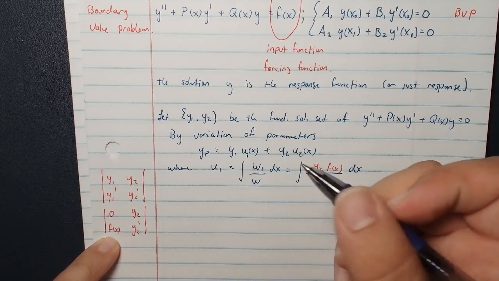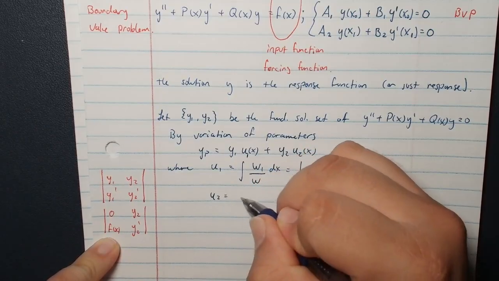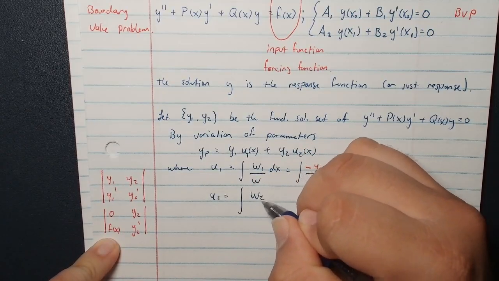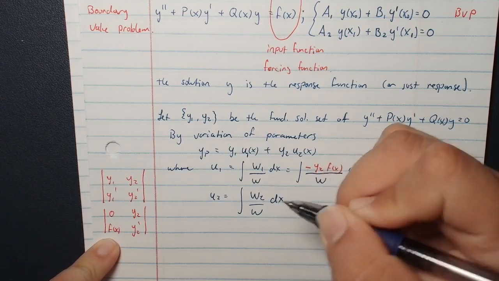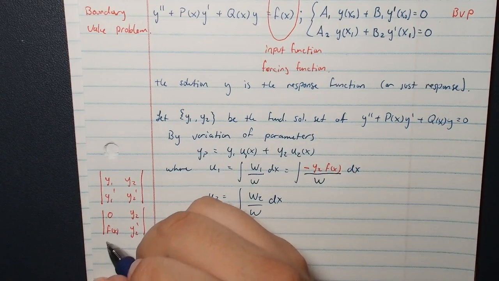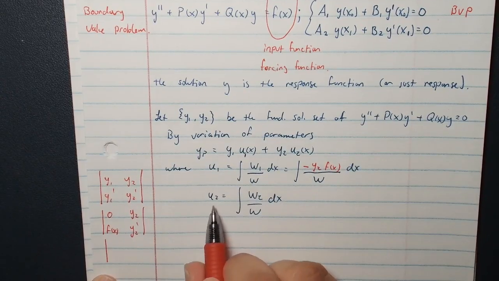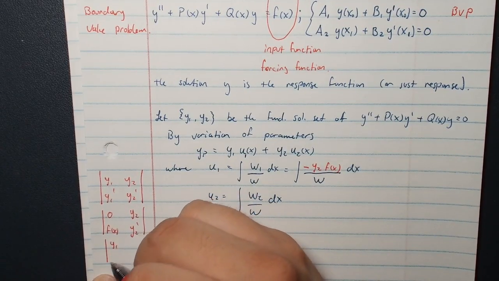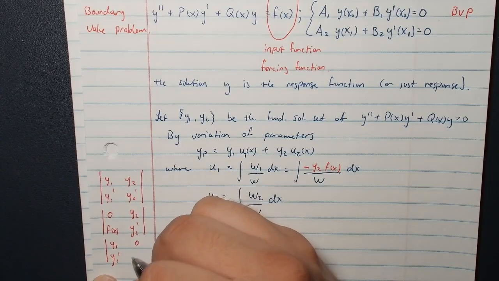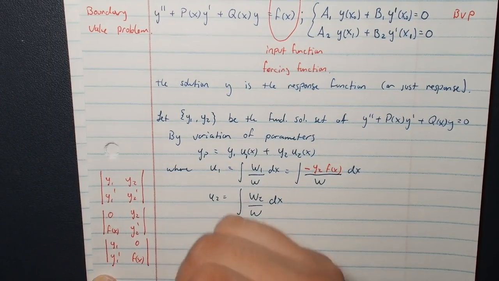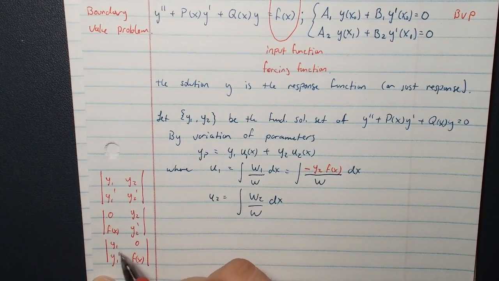Likewise, you could also say u2 is going to be the integral of w2 over w dx, which of course is you're going to take your Wronskian matrix and replace the second column now instead of the first one. So you'd get y1 and y1 prime, and you'd get 0 and f of x. Here you would multiply these two to get your w2.